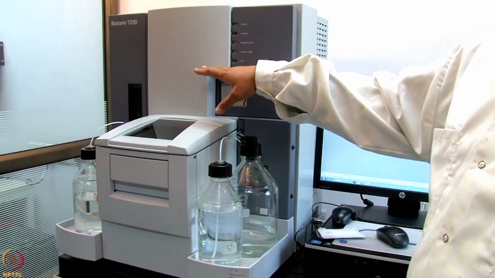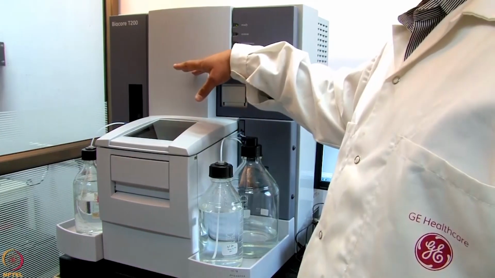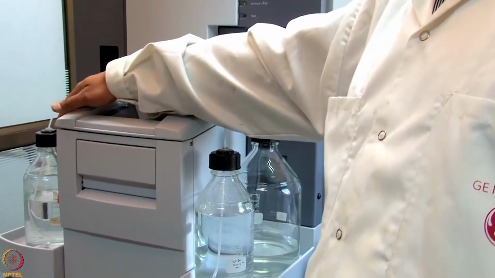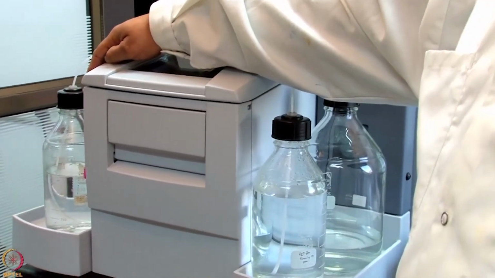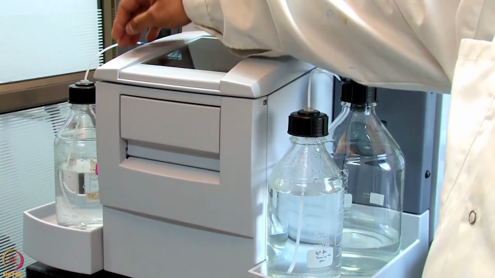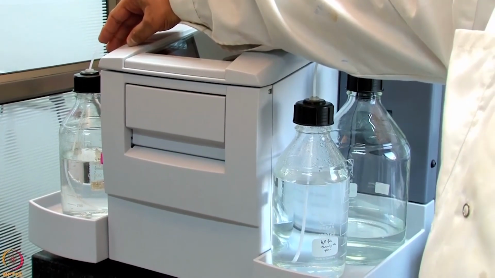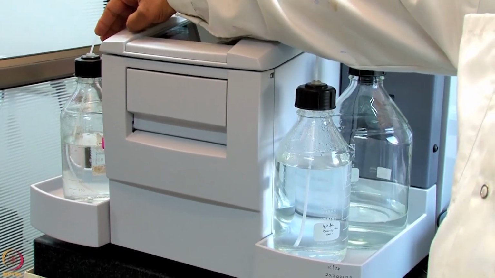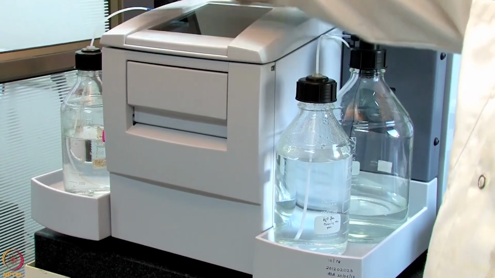So this is a surface plasmon resonance and it's a Biacore T200. So this machine has the various parts, like the running buffer is connected here, and any of the biological buffers can be connected as a running buffer. They could have any pH from low to high. So the regular buffers used in a Biacore experiment are HBS-EP, HBS-N, PBS for small molecule experiments.